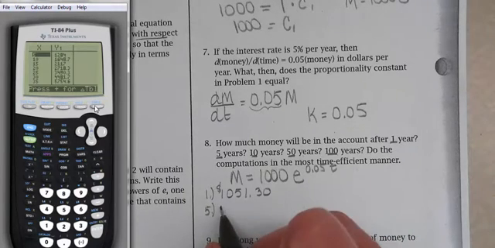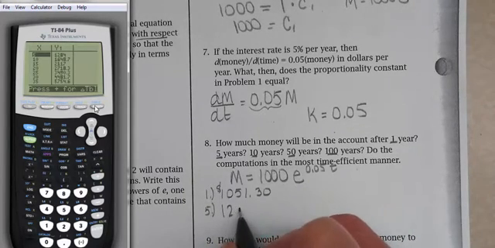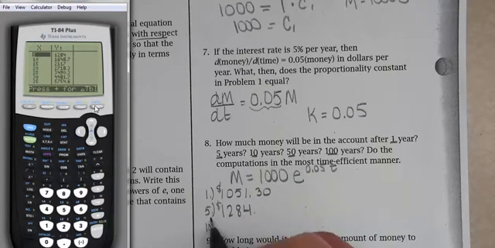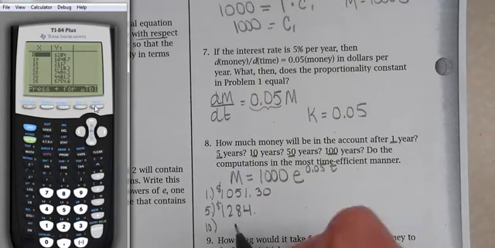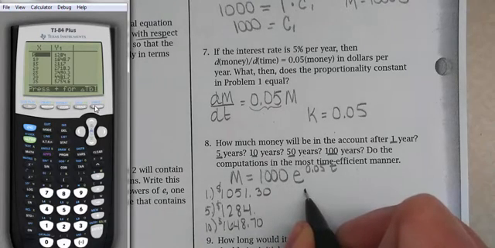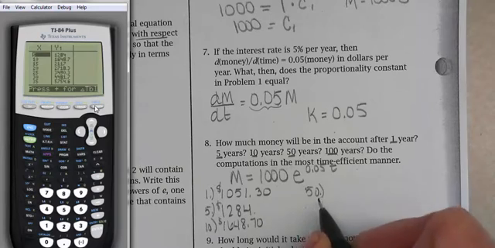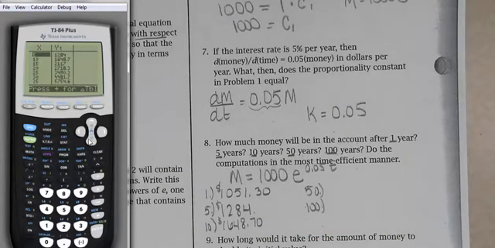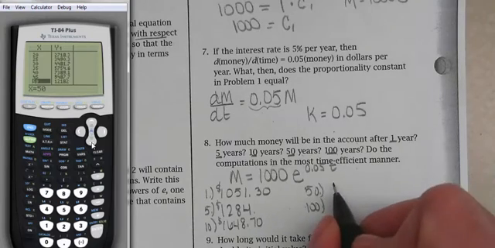Okay, so after 5 years, I'm going to have $1,284. After 10 years, looks like I've got $1,648 and 70 cents. What else did we need? We needed 50 years and 100 years. So I can see that I can get to 50 pretty quick, or I can go back and change it. So it looks like 12,182.